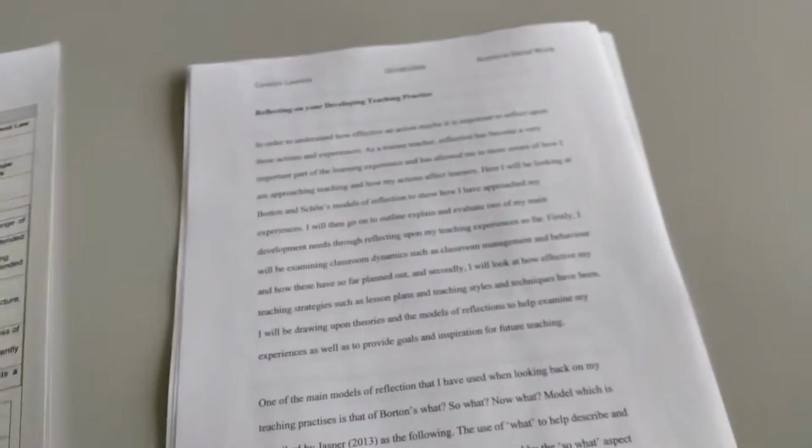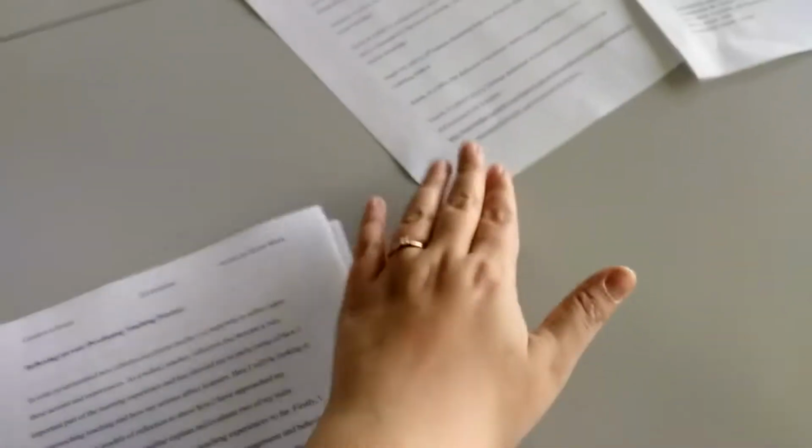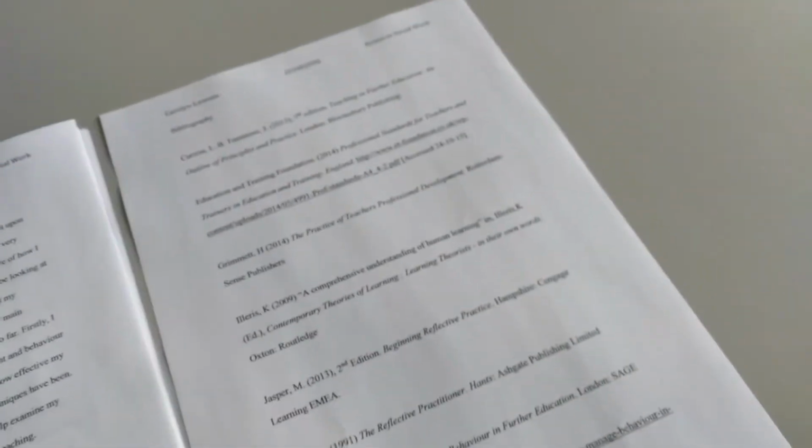There's no need for fancy fonts or very, very large writing. We use a font size of 12, and we use either Times New Roman or Arial for your work. So that's our essay. At the back of our essay, we will have something called a bibliography.